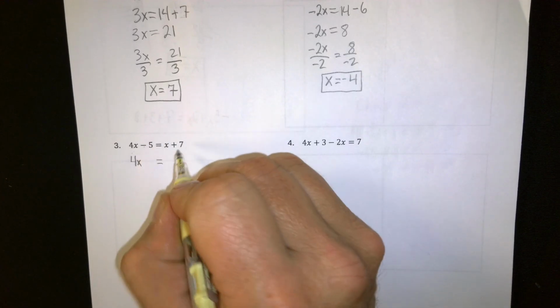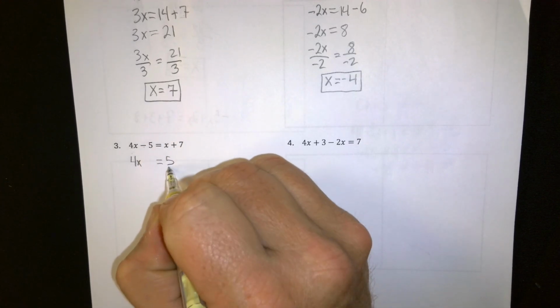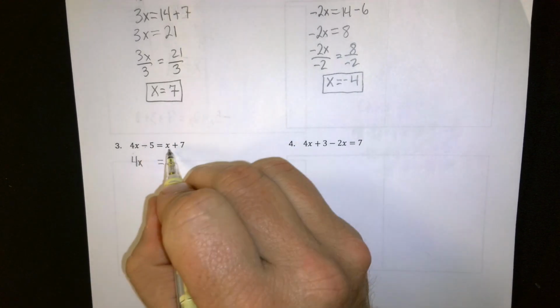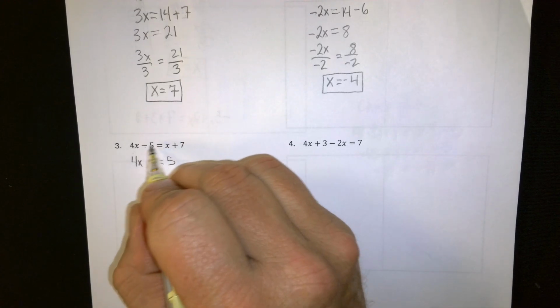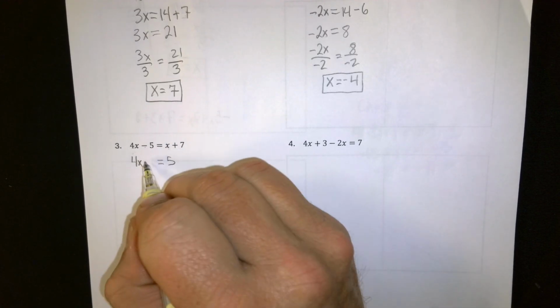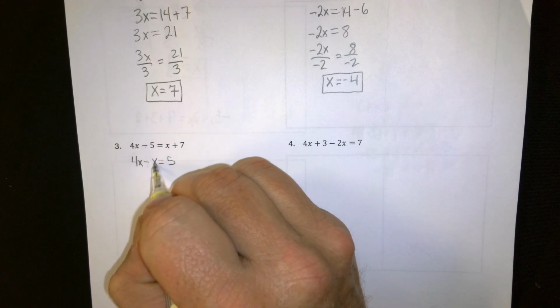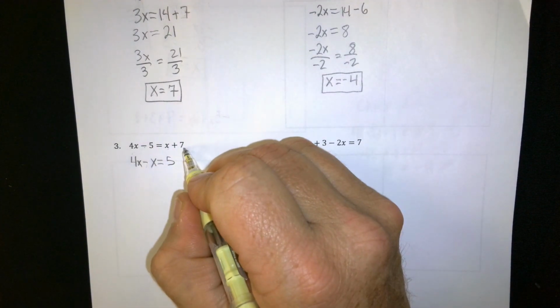So -5 flips over, becomes +5. So I'm just going to put it right there. So our equal sign. The x, do we want to leave it here or do we want to flip it? Well, we want all the x's on the same side. So we're going to flip x over here. It becomes -x. And then the 7 stays.